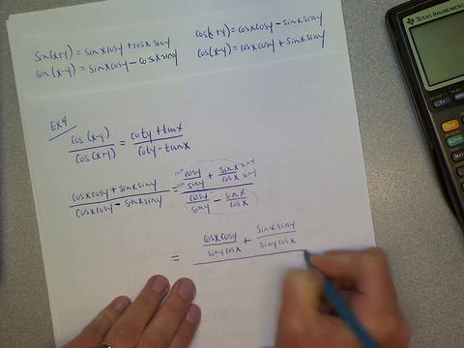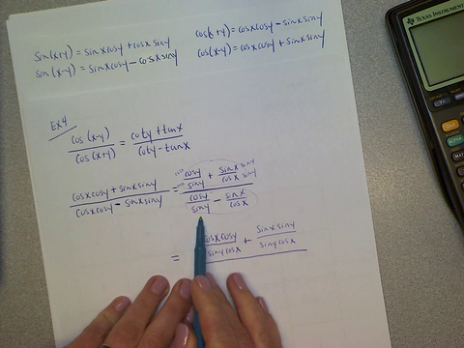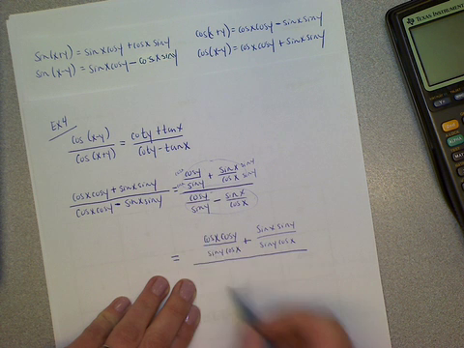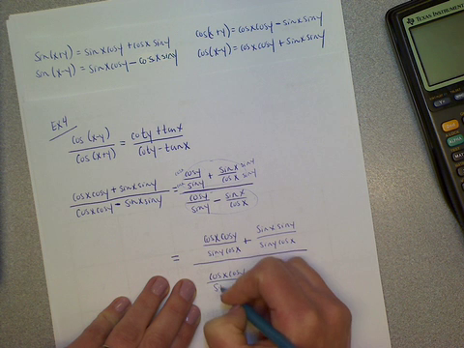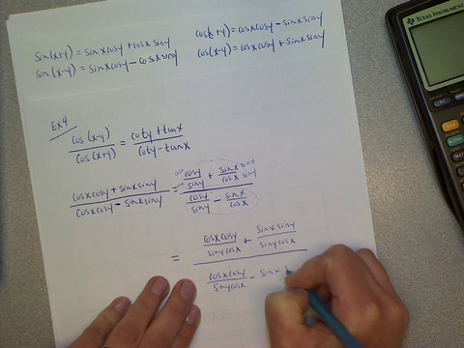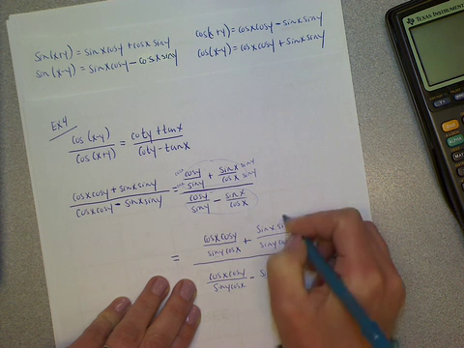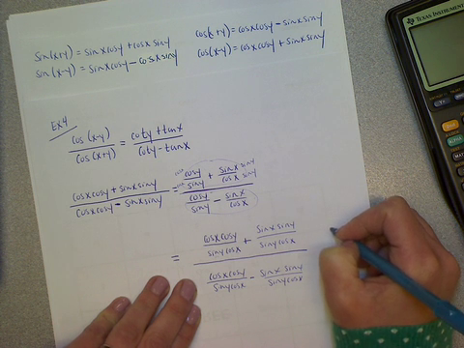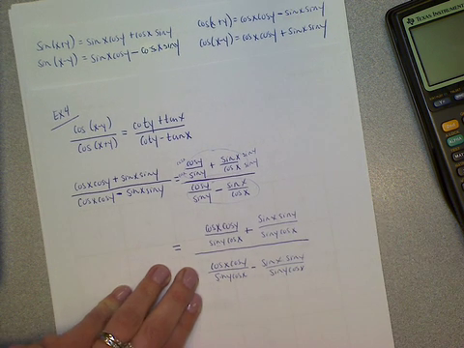It's really the same thing in the bottom: cosine y sine y, cosine y sine y. The difference is the top has an addition and the bottom has subtraction, so I'm just going to write the same thing with a subtraction sign in between. It's tempting to want to just cross these things off, but you can't. Remember that we can only reduce things that are factors. This and this are not factors of the top and the bottom.